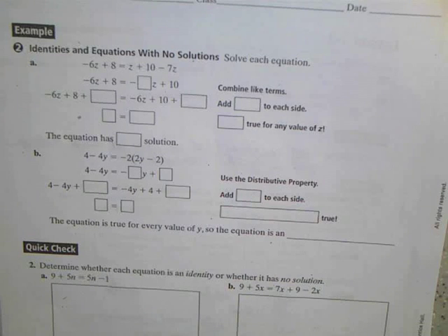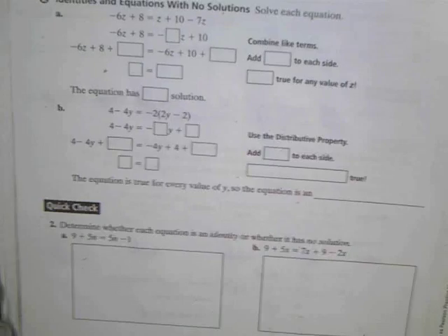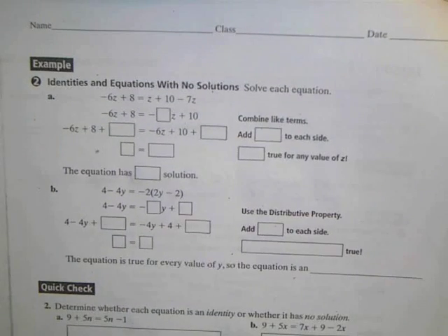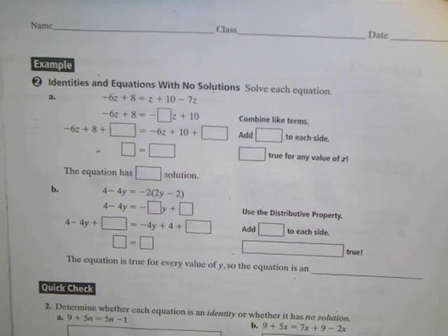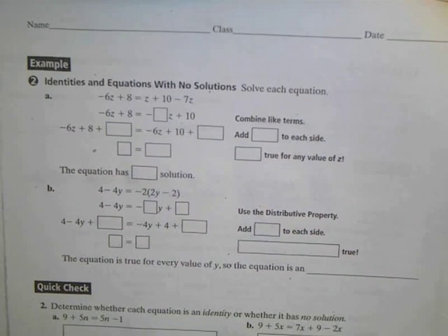Identities and equations with no solutions. We want to solve each equation. So we're going to look at a couple of special cases here, one that has no solution, and then one that is determined to be an identity.